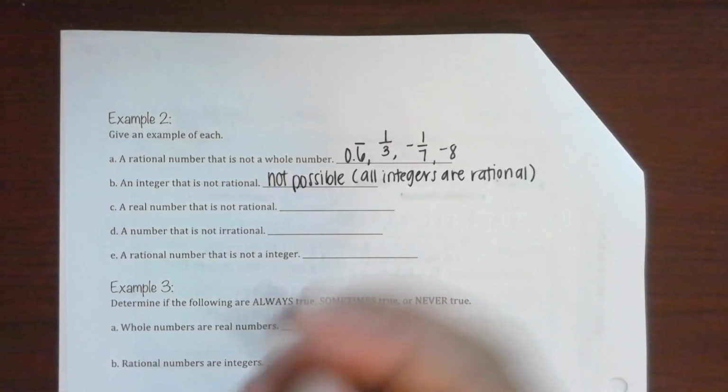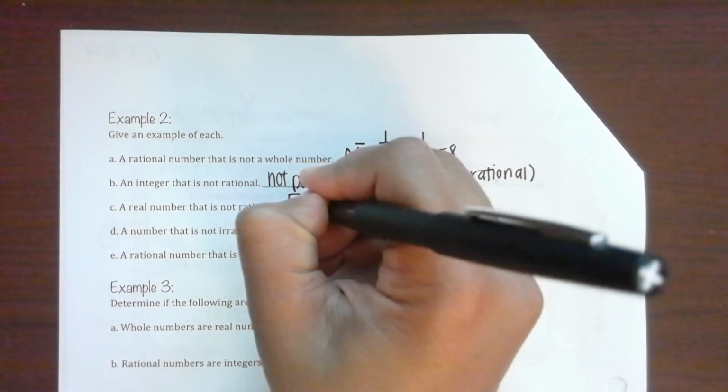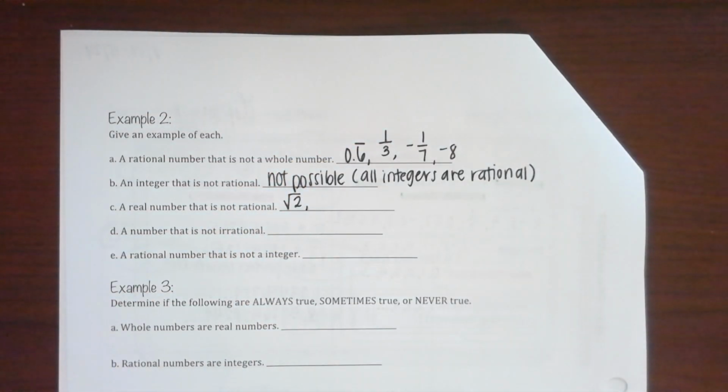A real number that is not rational. The square root of 2. Give me something else that's not listed on your paper. Stevan, give me an example. A real number that's not rational. Choose one that's not on the paper. Go and look at the descriptions. It's literally a page flip away.